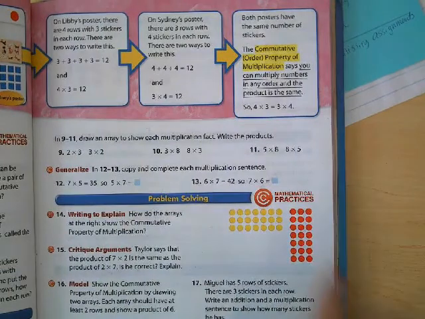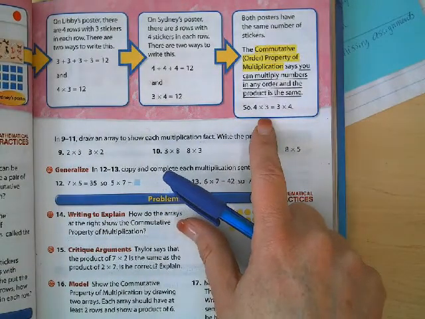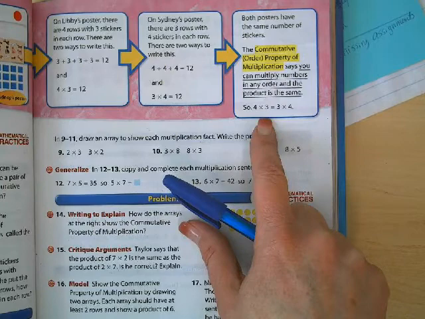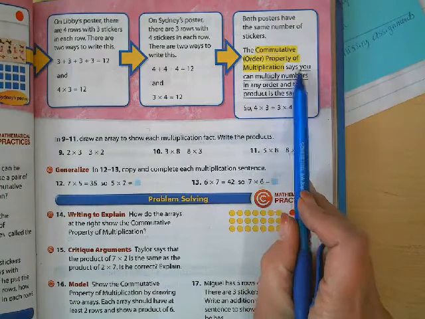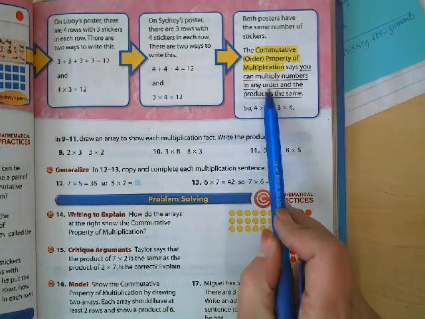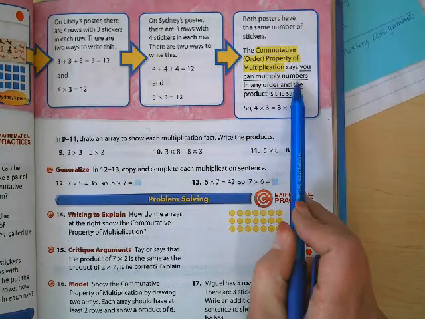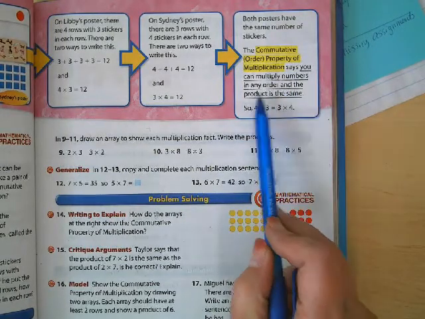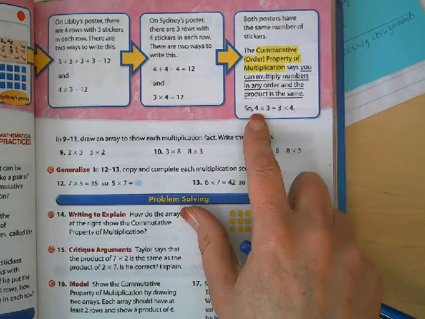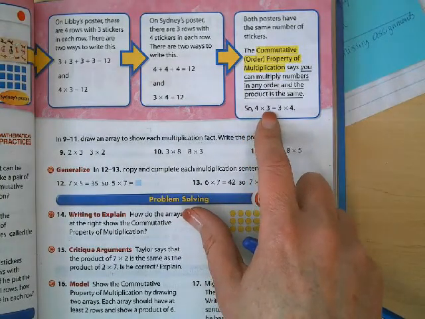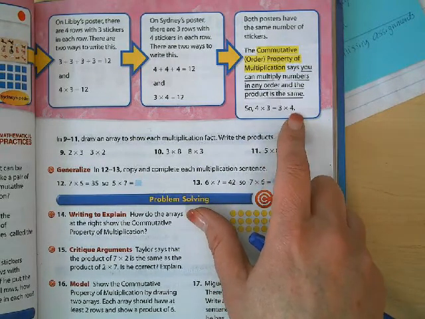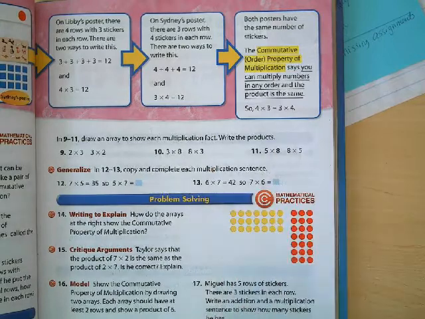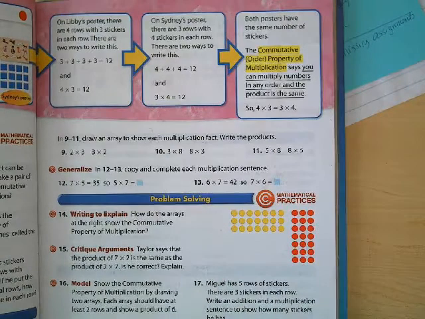So here in the top right-hand corner, it gives us a short definition of what the commutative or order property says in multiplication. It says you can multiply numbers in any order, which, when we say numbers, we're talking about the factors, and the product is the same. So for example, if we have 4 rows of 3, that is the same as saying 3 rows of 4. The only thing we're doing is taking that array and rotating it to its side.